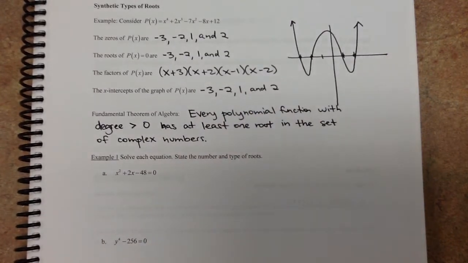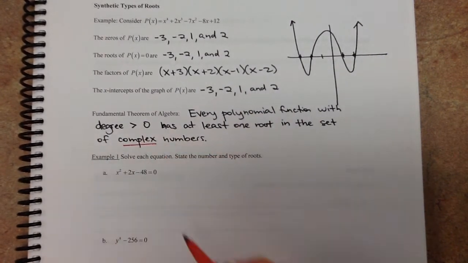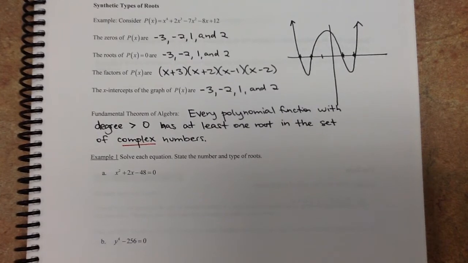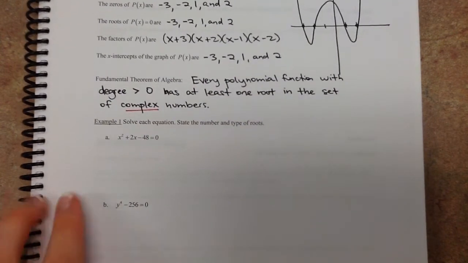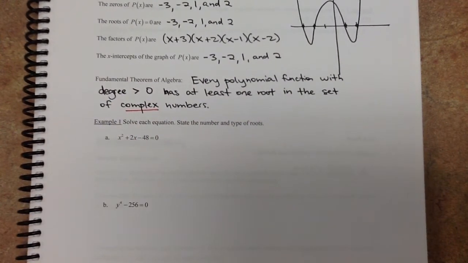Okay, so now notice, we don't just say real numbers, we say complex numbers, because you could have those imaginary or complex answers as well. So any function, no matter what it is, is guaranteed to have at least one root. Meaning, if you set the function equal to 0, you're guaranteed to come up with some answer. Real, imaginary, positive, negative, decimal, fraction, whatever. This theorem guarantees that you'll come up with something. So let's go through and solve these equations.